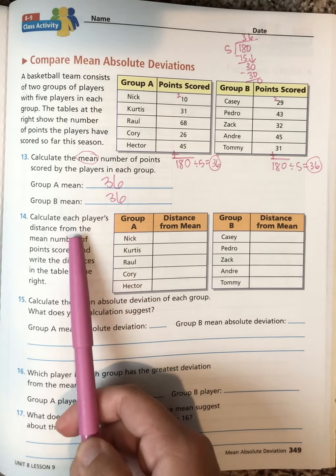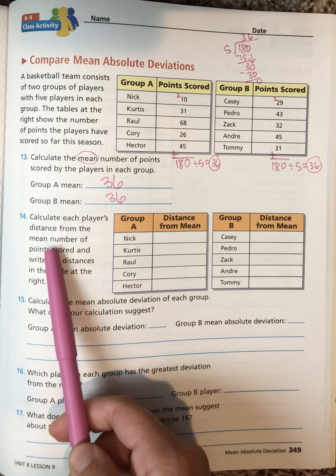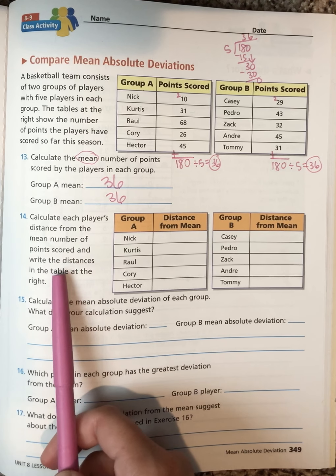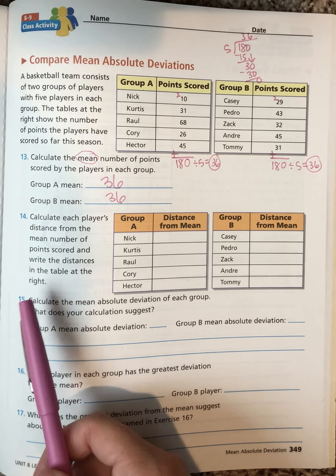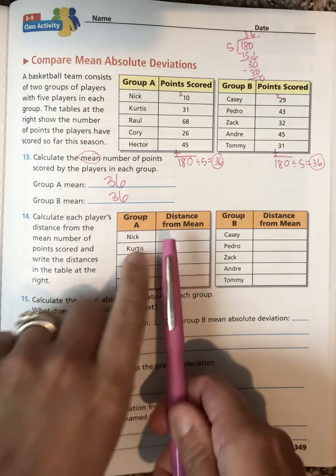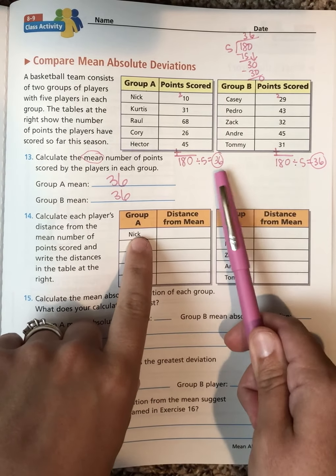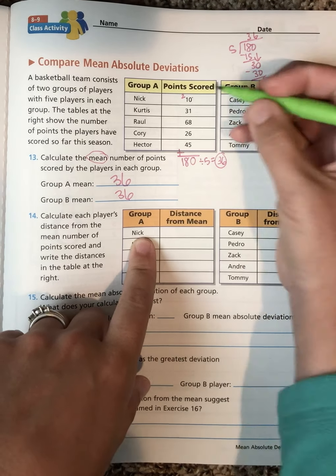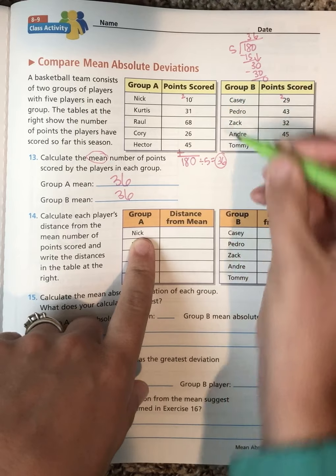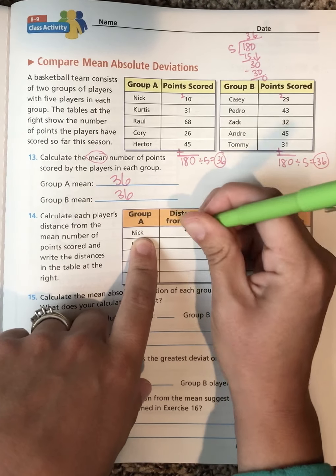Now we're going to calculate each player's distance from the mean number of points scored. We're going to write the distances in the table at the right. So how far away are Nick's points from the average of 36? Well, Nick scored 10. So how far away is 10 from 36?